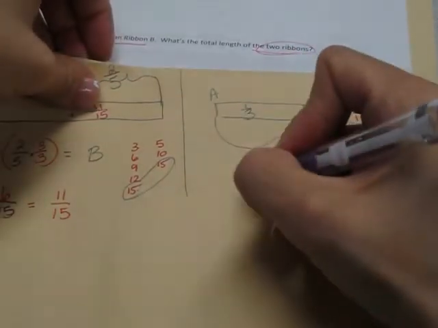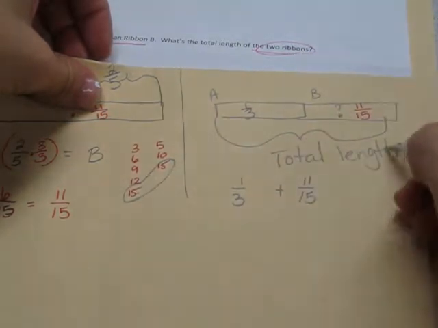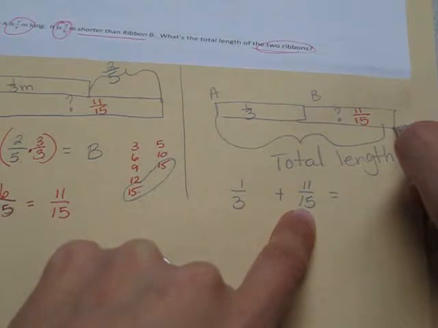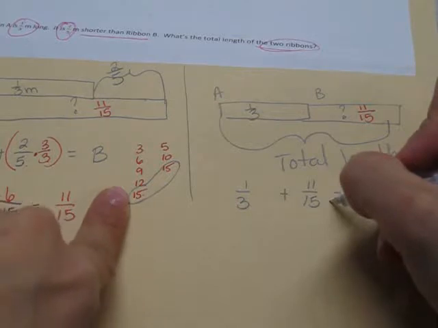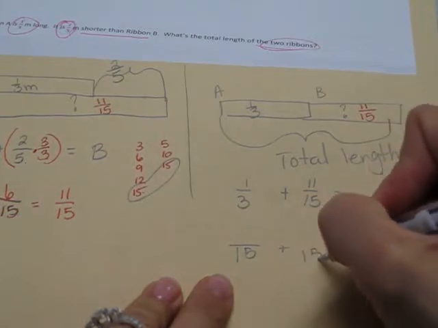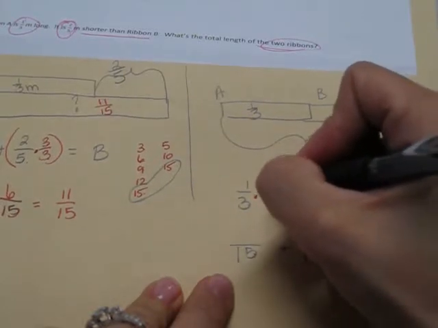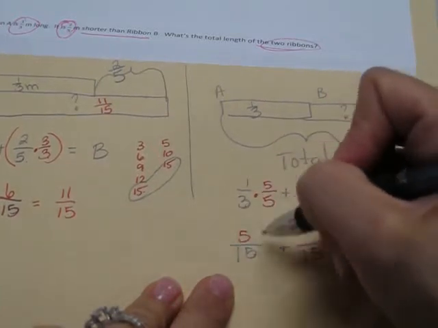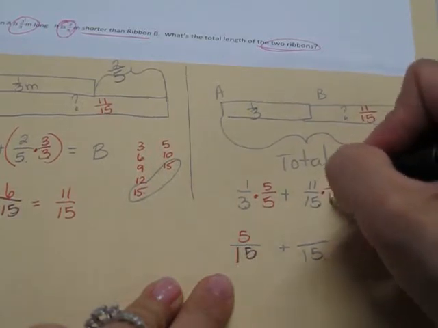So if I go ahead and I add 1/3 plus 11/15, I'm going to go ahead and get the total length of both ribbons. My common denominator is going to be 15, and I know this because I look over here and I know that 15 is a multiple of 3, and I have 15 here. So that means I'm going to change this to 15/15. What did I multiply 3 by to get 15? Well, I multiplied it by 5. So 5/5. 1 times 5 is 5. 3 times 5 is 15. What did I multiply 15 by to get 15? I multiplied it by 1.